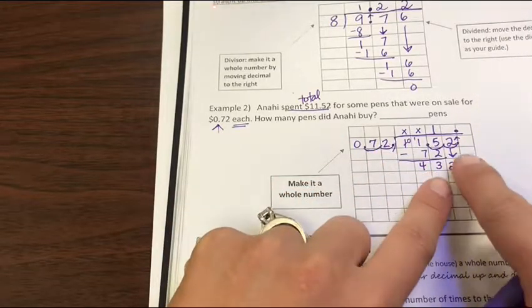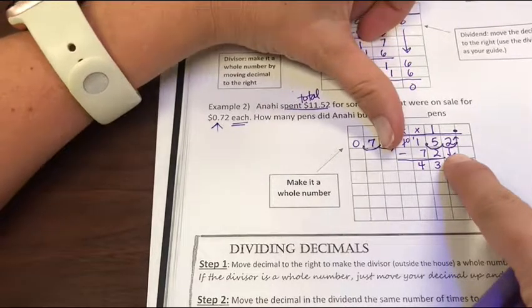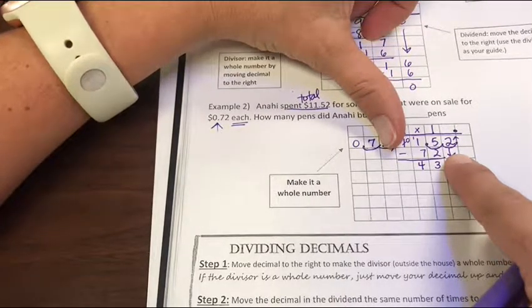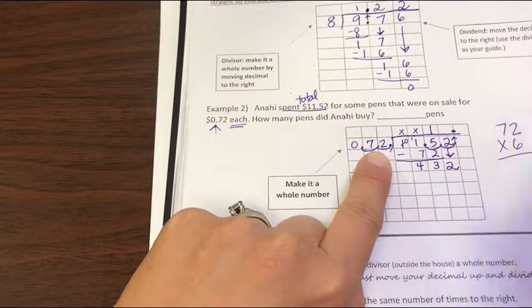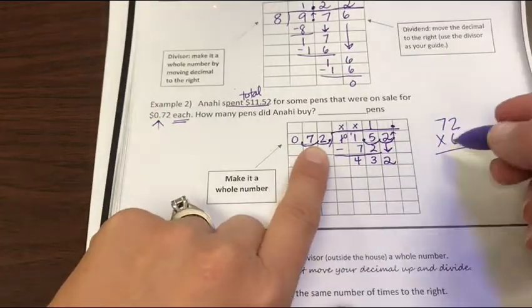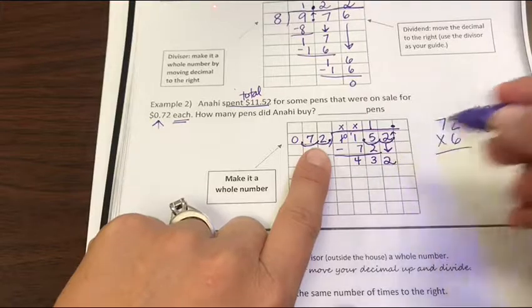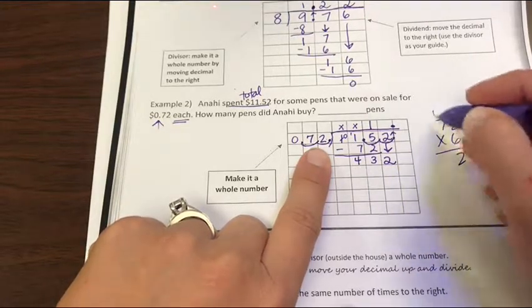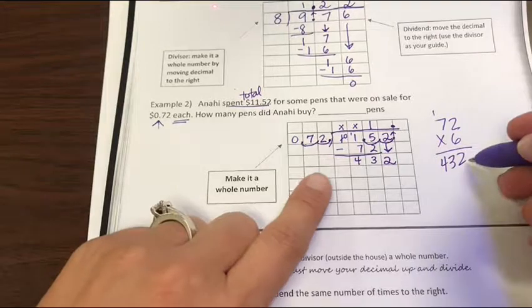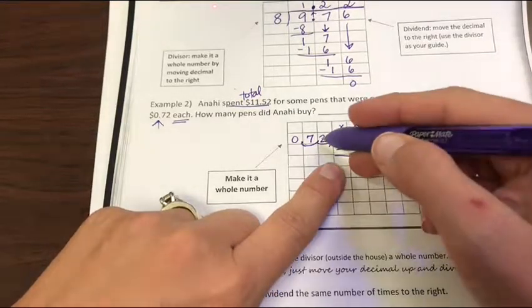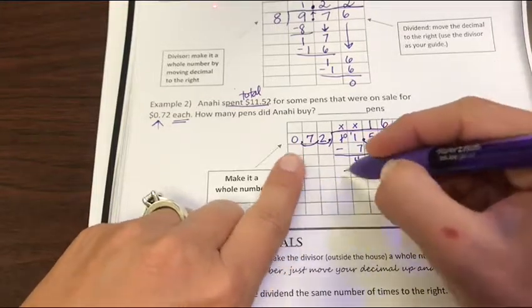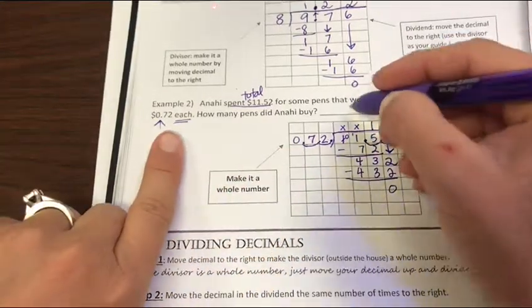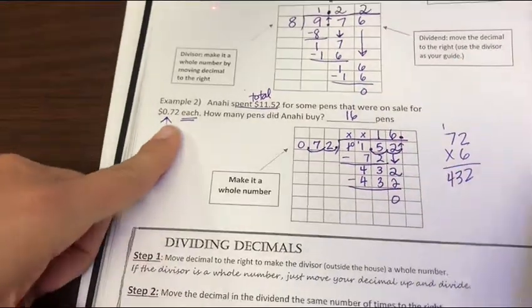Now a little trick when you have big numbers, if you cover up the ones place, 7 goes into 43 6 times. Okay, 6 times 7 is 42. So that just gives me a starting off point. I might be a little off, but it gives me a starting off point of where to start with 72 to go into 432. We were lucky that time. We got exactly 432. So 72 is going to go into 432 6 times, and we'll get our remainder of 0. So Anna E. bought 16 pens.